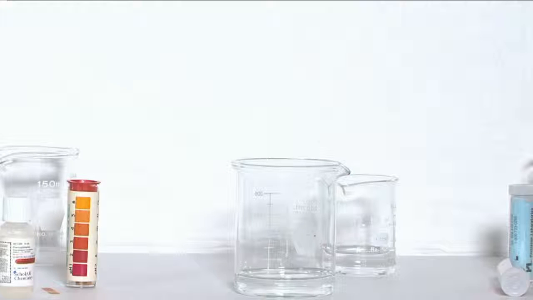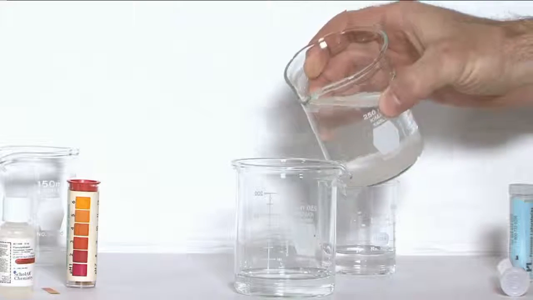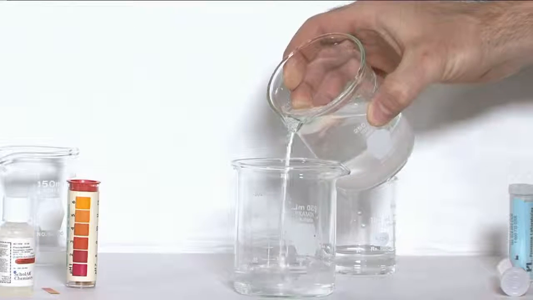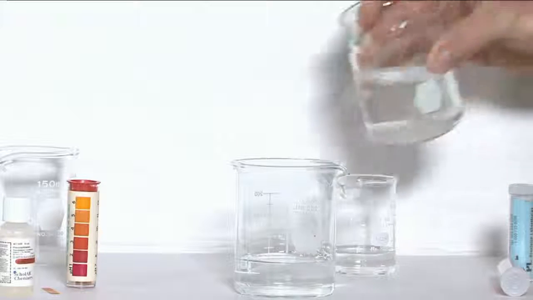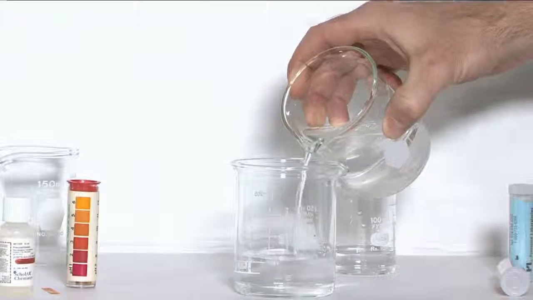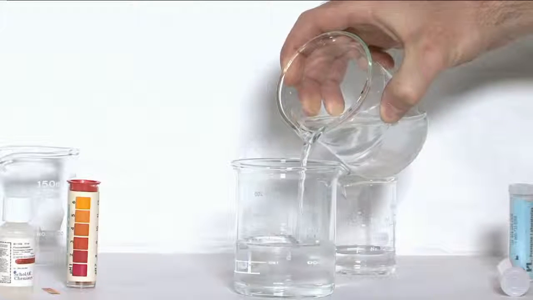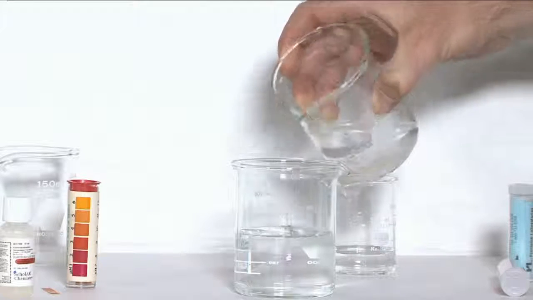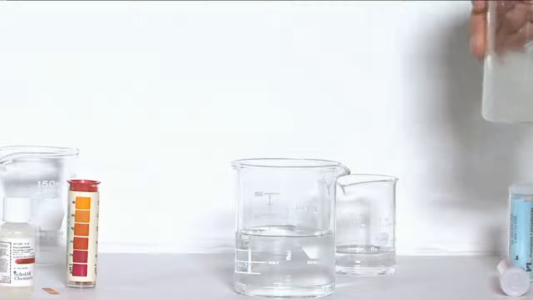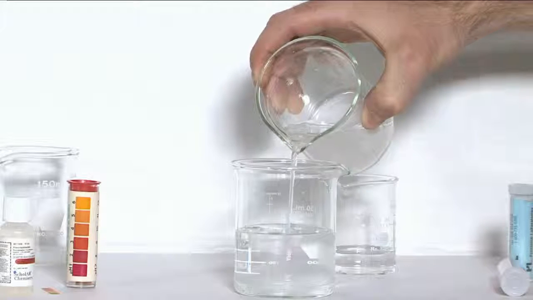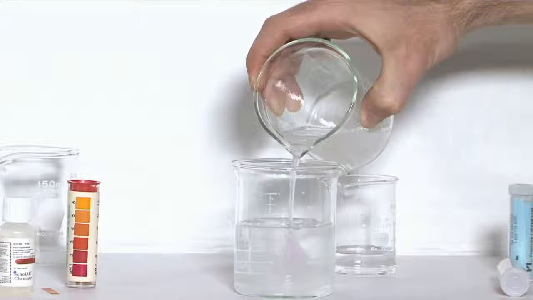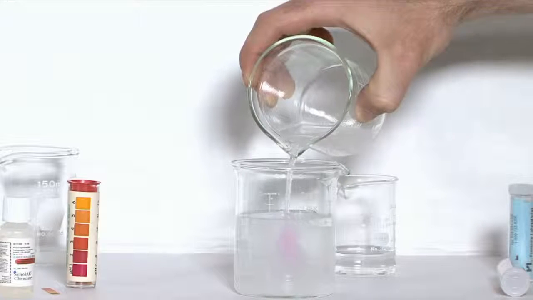All right, what happens if I add a little bit of base now? So what if I shift that back to having this as being more basic now, whatever I have in here? You can see it stays clear. It's a pretty weak base, but let's see if we can get it to go without filling up this whole thing. Just mix this up. It didn't mix very well. All right, this should go now. So you can see it start to go pink a little bit in the middle.